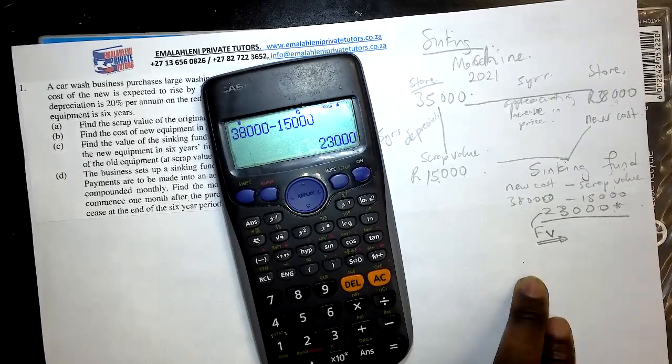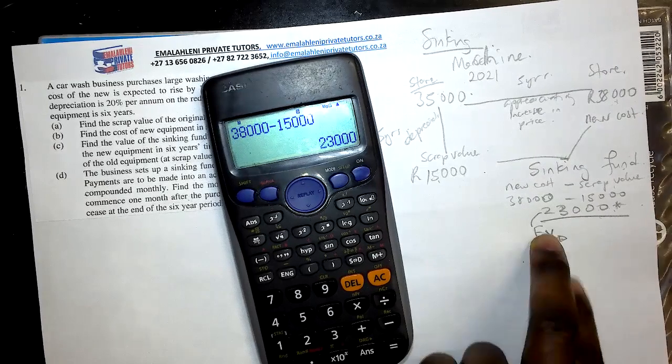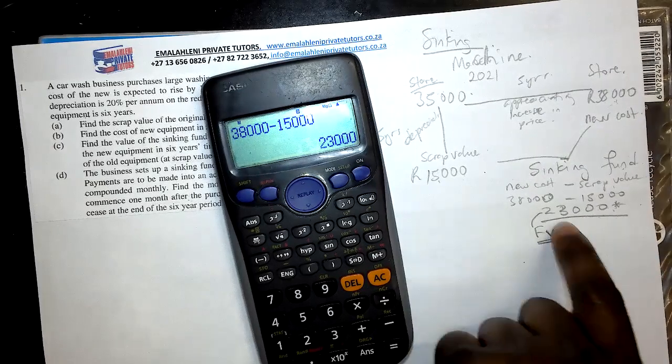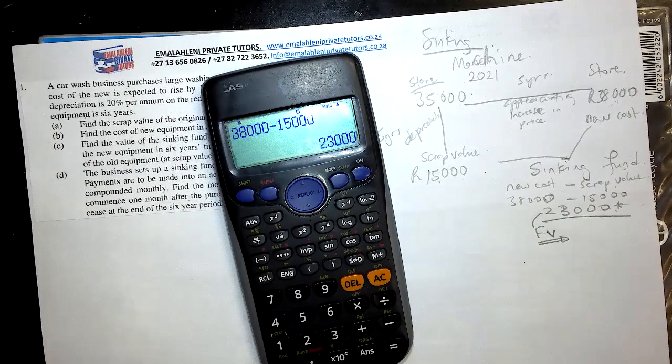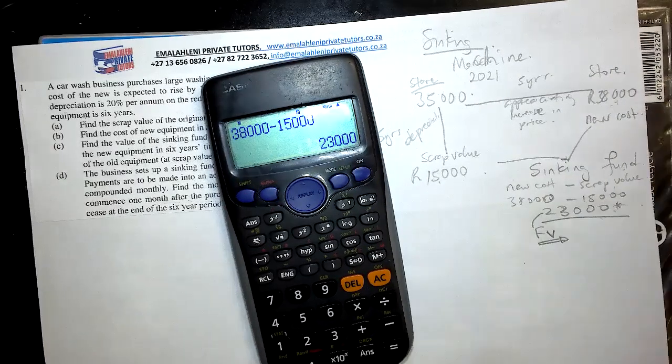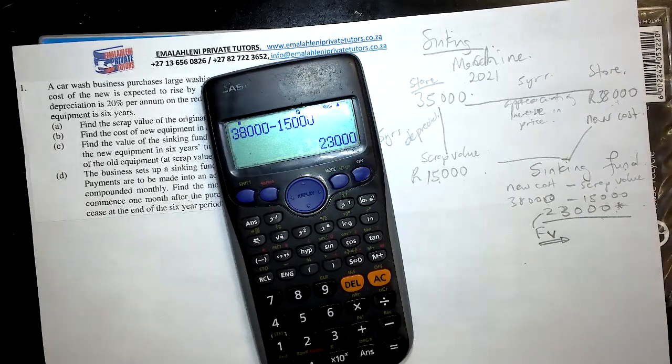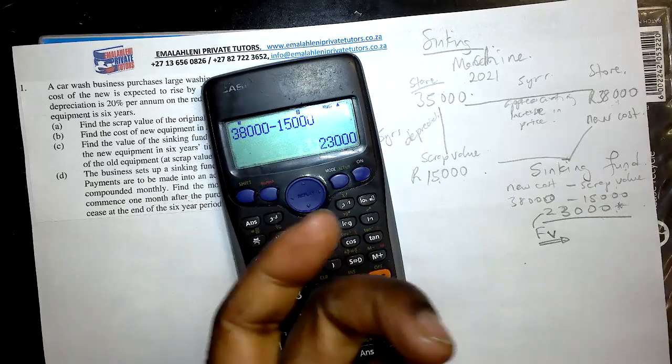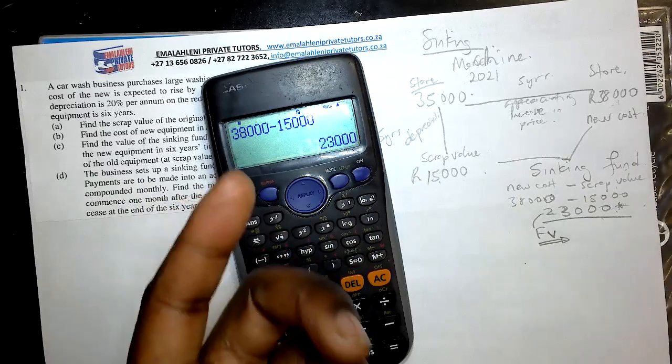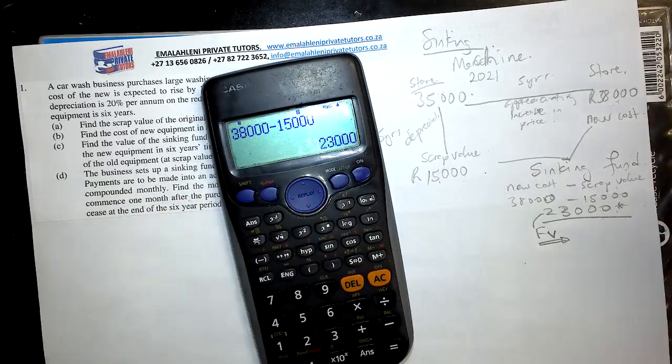So if we need 23,000 in 5 years, how much do we now put in every month? You'll be looking for X, because you'll be having the future value. You'll be asking how much should we put monthly if the money is going to earn interest of maybe, let's say, 10%? So that's how you must know that.